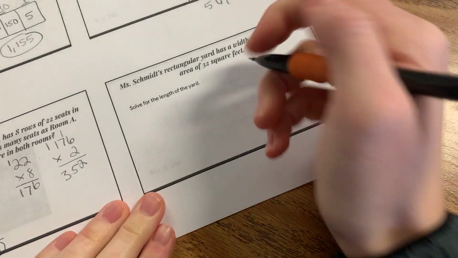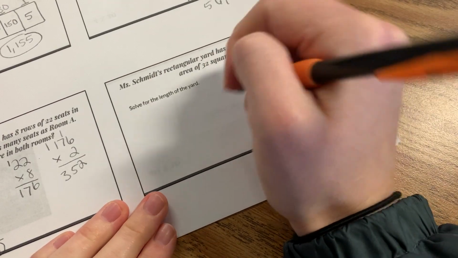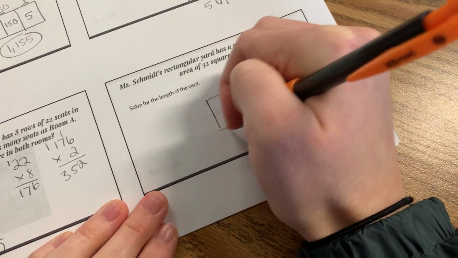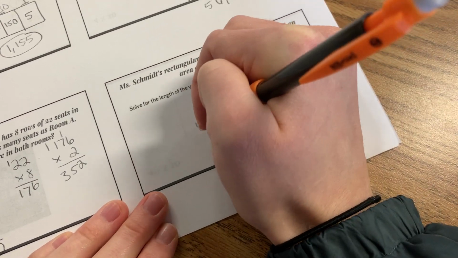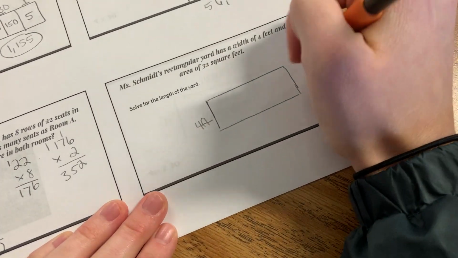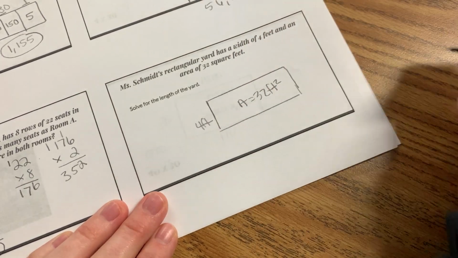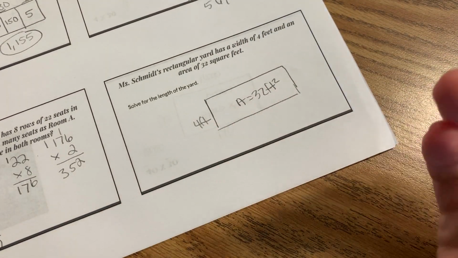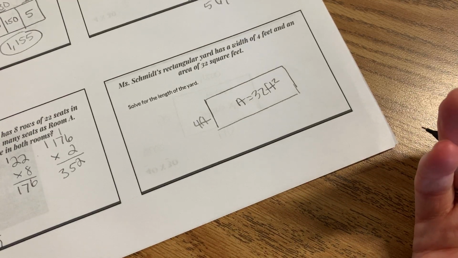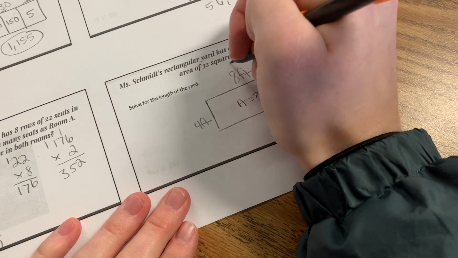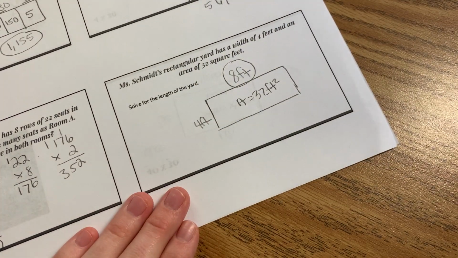All right, so my rectangular yard has a width of 4 feet, and then an area is 32 feet squared. Well, it looks like I need to ask myself, 4 times what gives me 32? Well, I know that 8 times 4 is 32, so that must mean that the length of my yard is 8 feet.